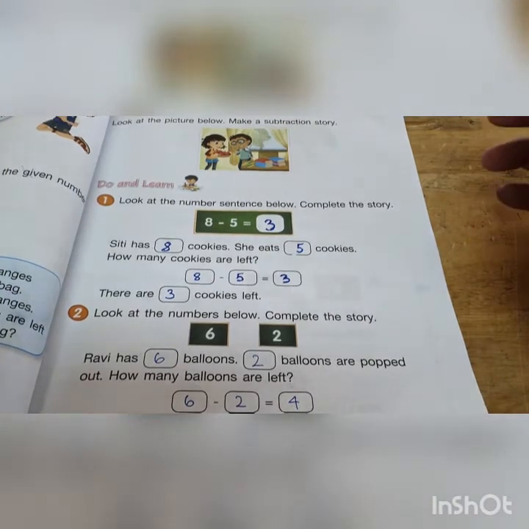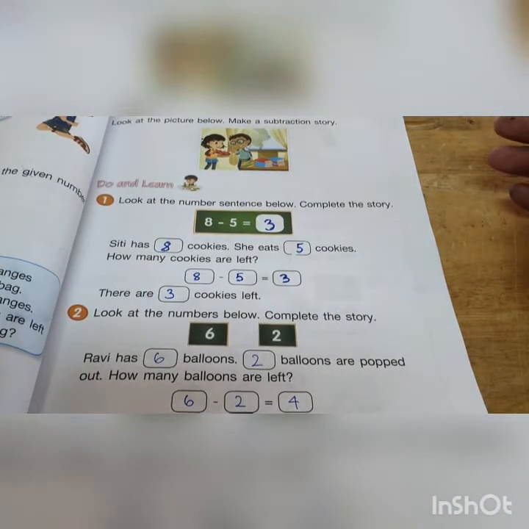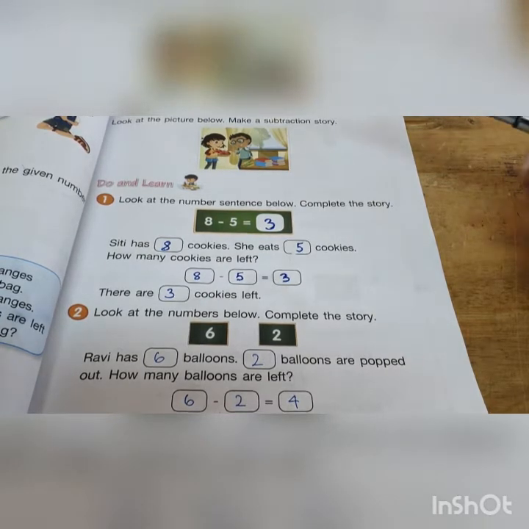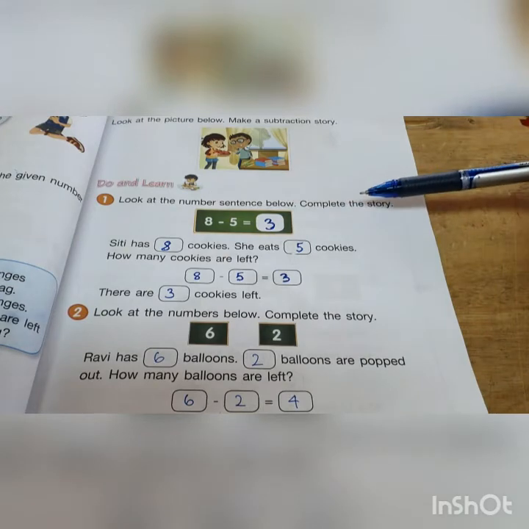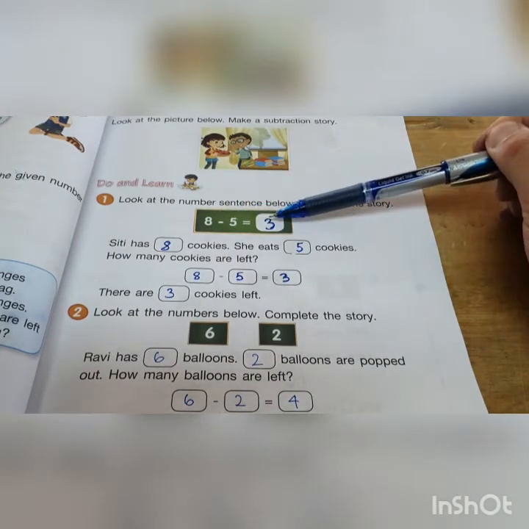Okay, now mothers and fathers, this part of the video is for your eyes only. I'm now going to give you the answers. So the first word problem. Number 1, look at the number sentence below, complete the story. So 8 minus 5 equals 3.